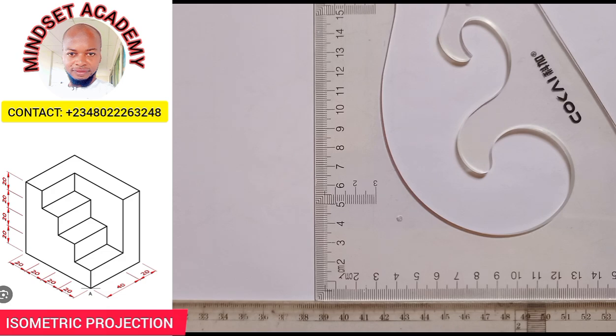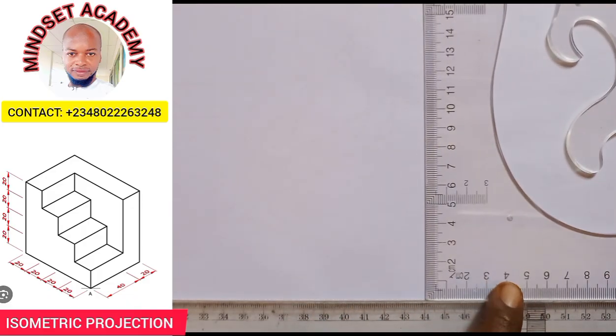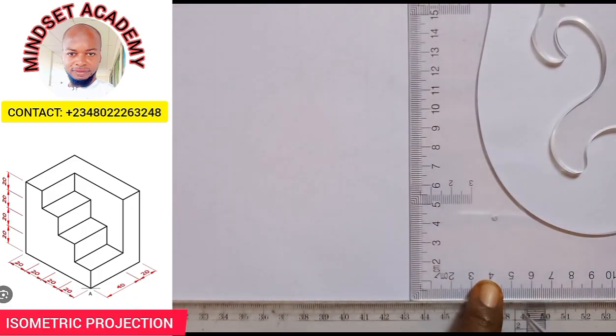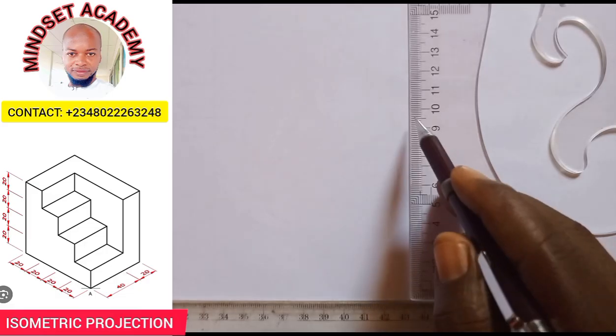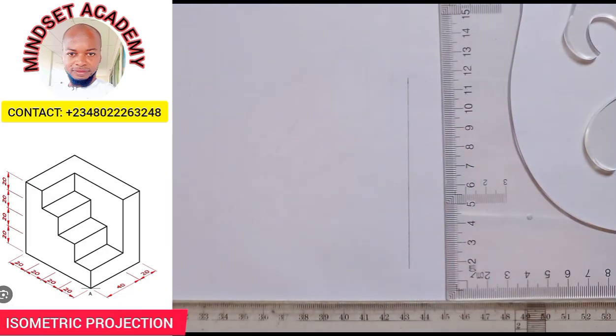We want to reproduce a figure that is displayed at the left-hand side of the screen using the principle of isometric projection. The first thing you do when you hear the word isometric projection is to draw your principal axes, that is the X, Y, and Z axis. We should know very well that the Y-axis is the vertical one, standing straight this way. Hope you can see that.